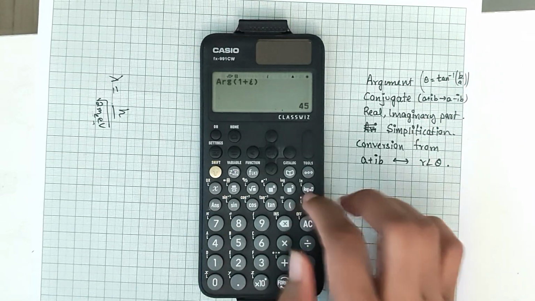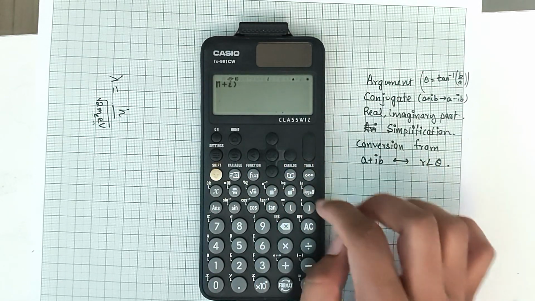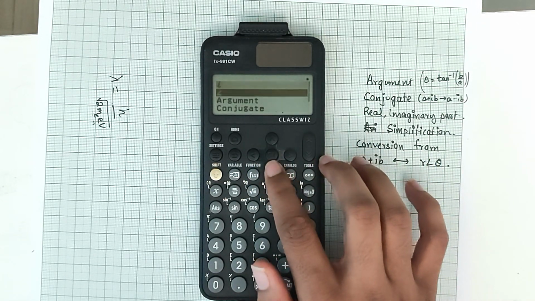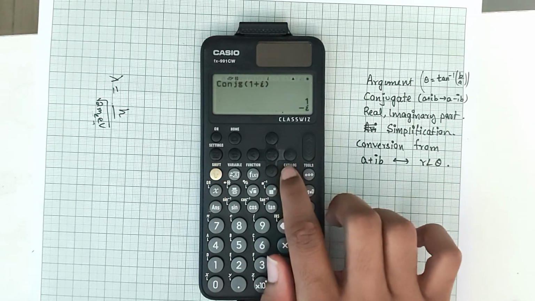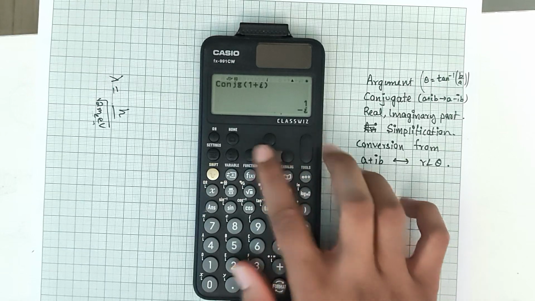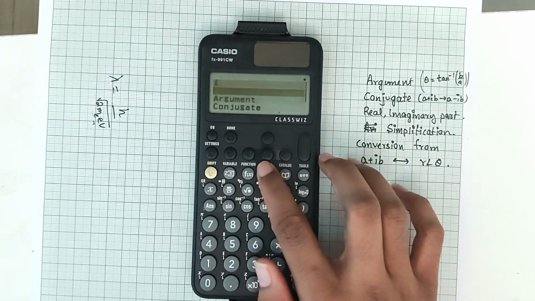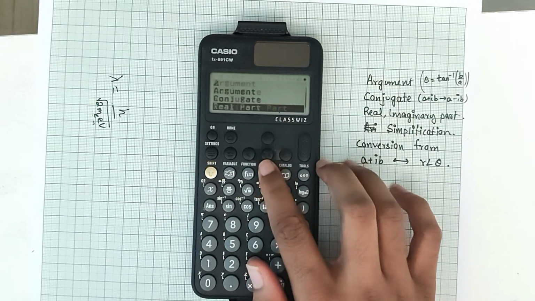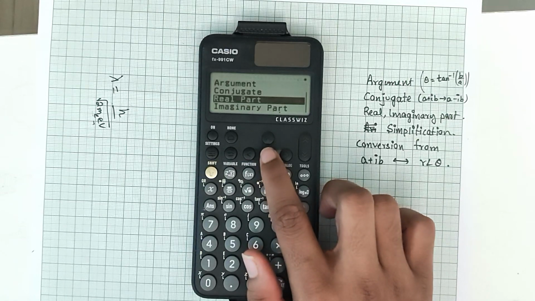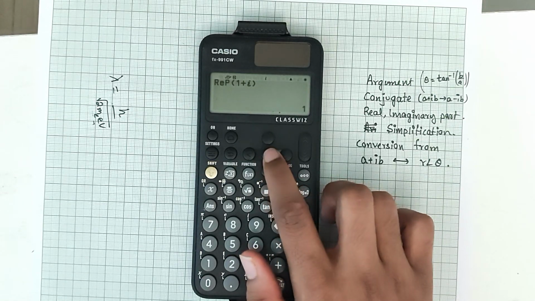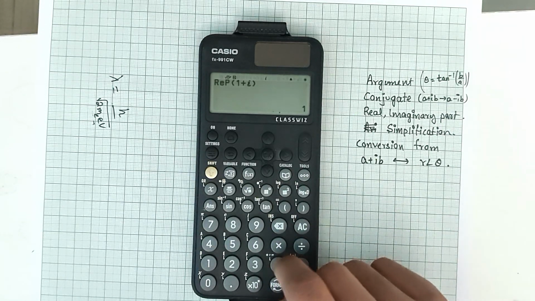Now similarly, we can do the same thing. Let's erase Argument here and do Conjugate, and you get 1 minus i as expected. Let's also illustrate the use of Real and Imaginary. I'll just show Real. Yeah, real part, and the second last option is Imaginary. Let's illustrate Real here. So real part, and we obtain 1. If we use Imaginary, we'll obtain just i.